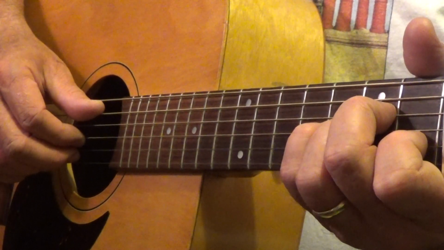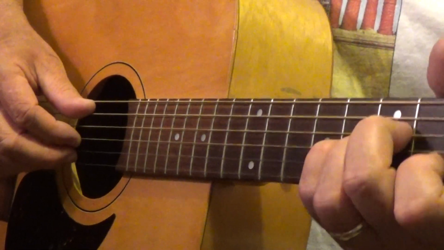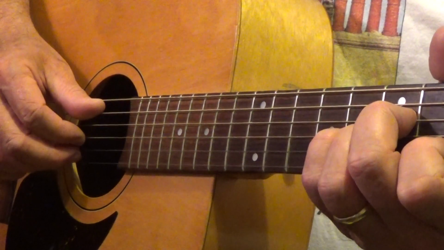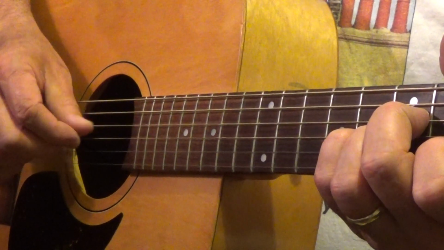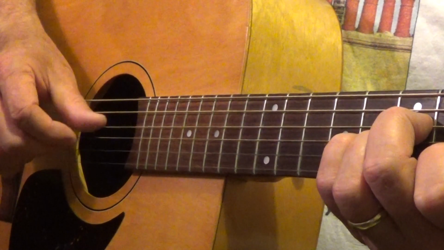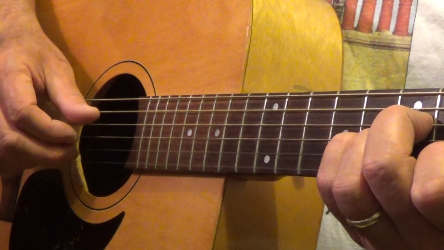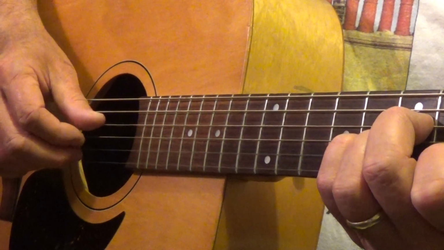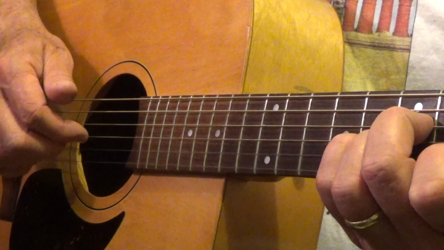The picking style that's used for Cocaine is what's called Travis picking, after Merle Travis, and that's a form where it's basically a fairly simple pattern that you do with your right hand. And what's happening there is the thumb is alternating between these 2 bass notes, and in between, two fingers are alternating the next two strings.